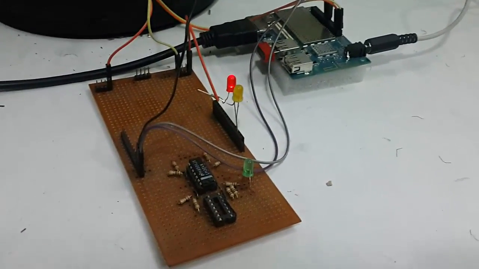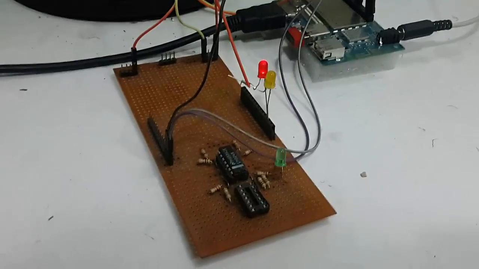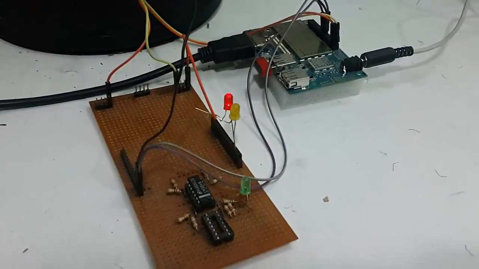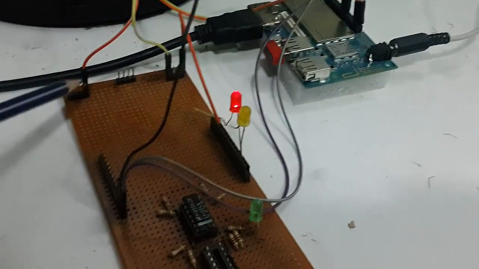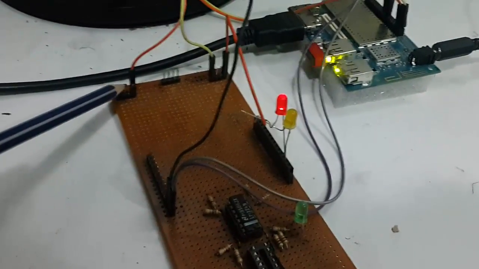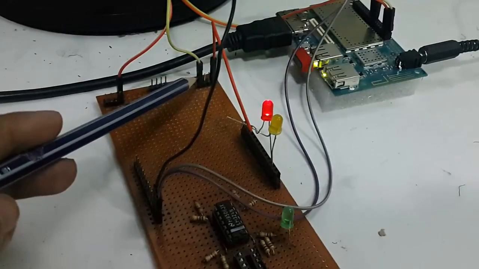Okay, so this is my hardware setup. It's a small PCB that I've just created for the op amp. Two of the wires are coming from the board. This one is the 5 volts and over here is the ground.